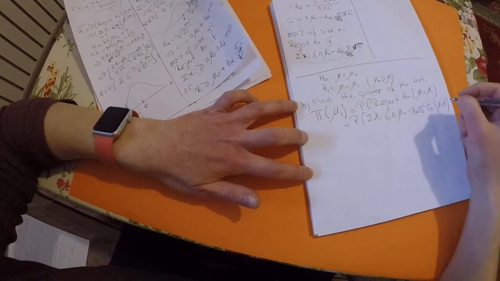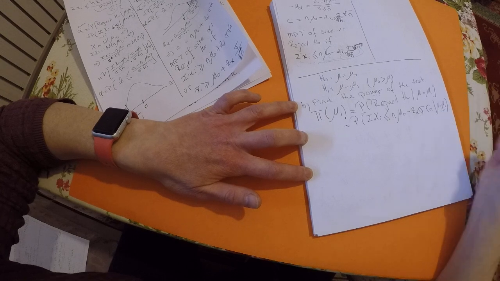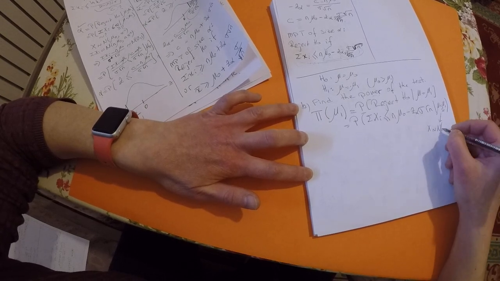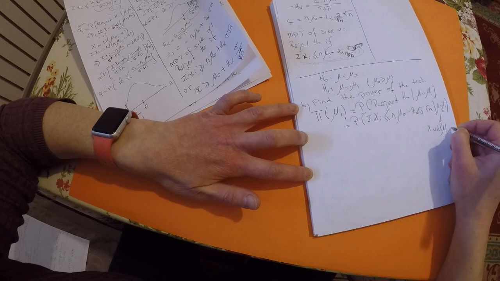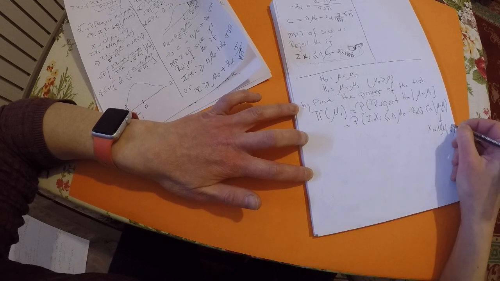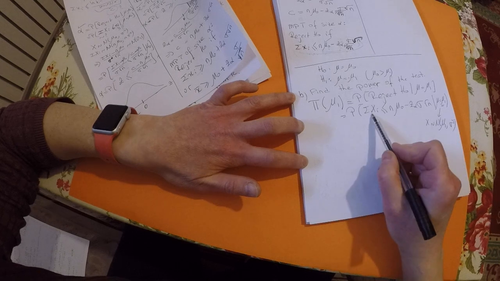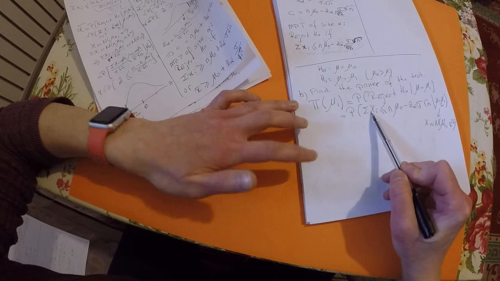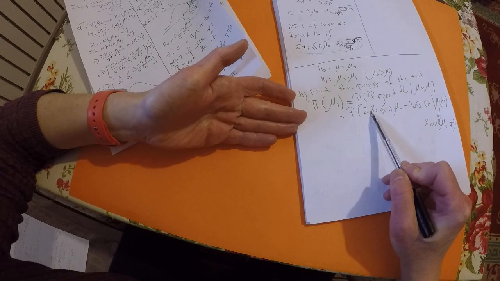Now my mu is not mu0 anymore. My mu is mu1. So I am saying that my x is distributed as normal with mean mu1 and variance sigma square, where sigma square is known. Now if I want to find this probability, I need to standardize it, then I can use the standard normal tables.